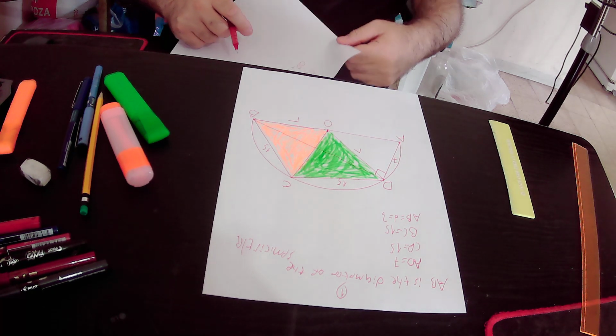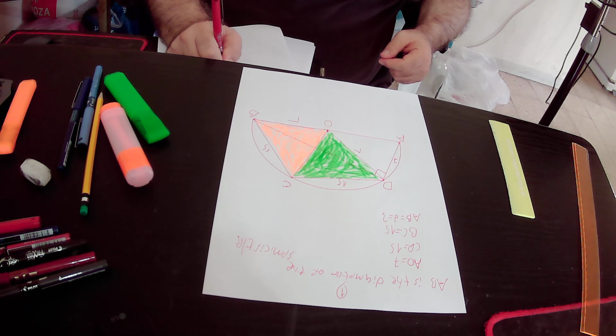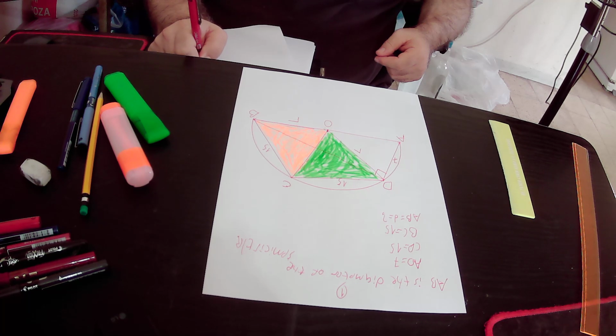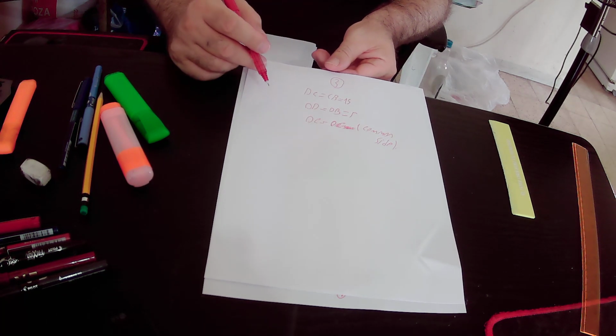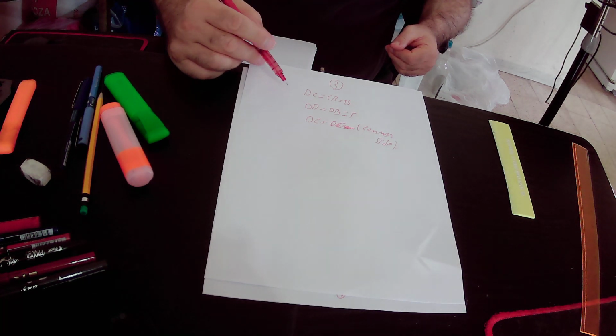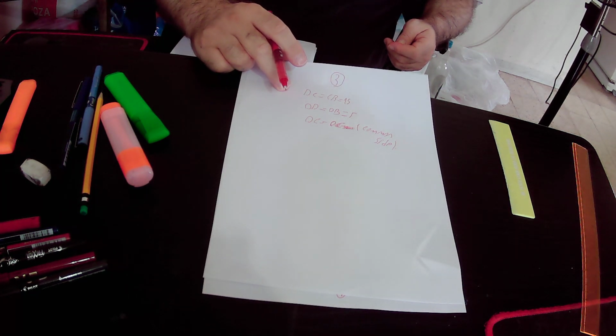So OC equals OC, it is a common side. So we found that three sides of the green triangle are equal to three sides of the orange triangle.